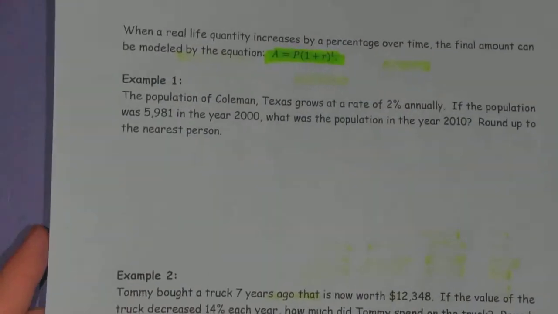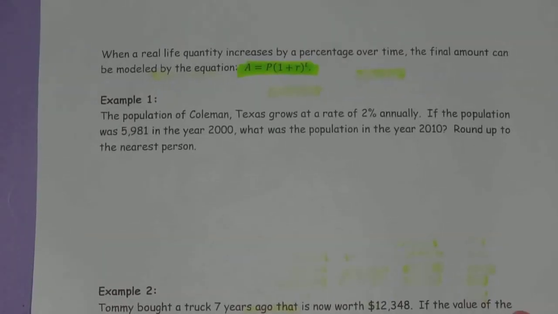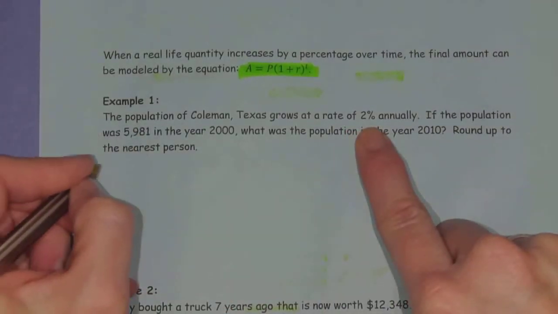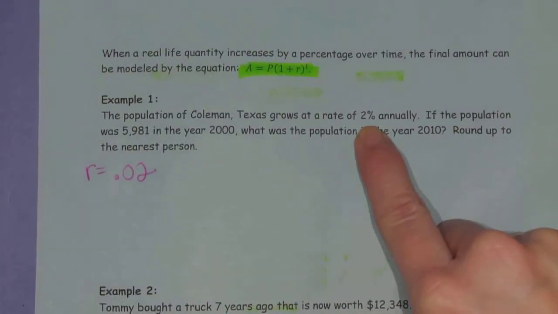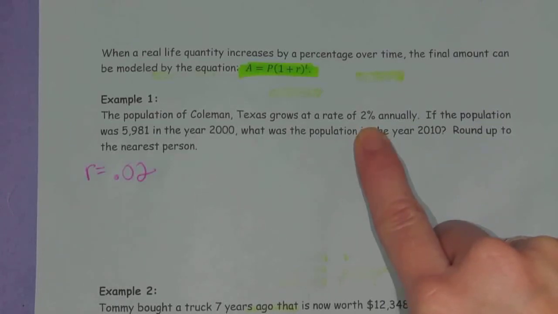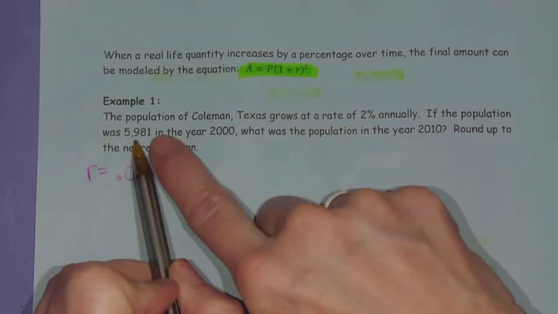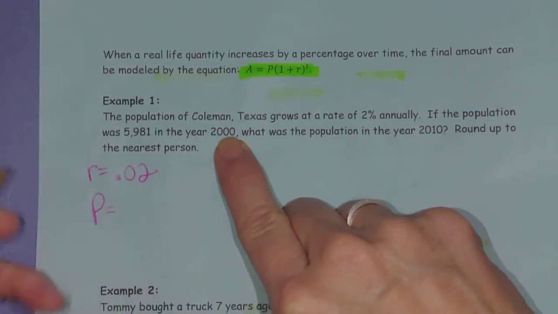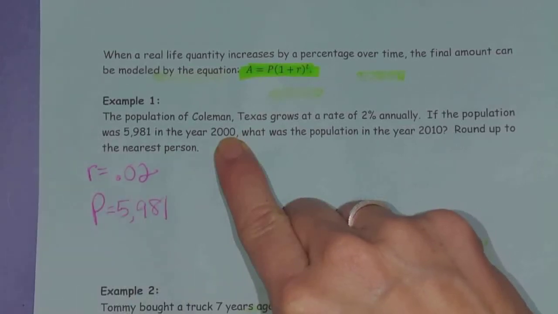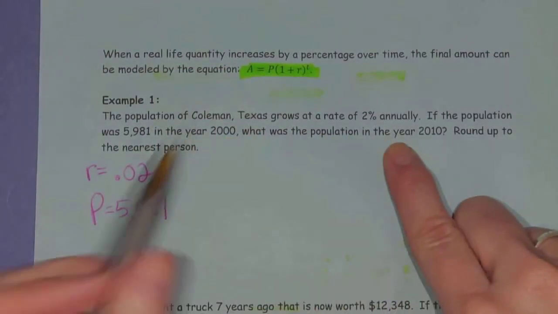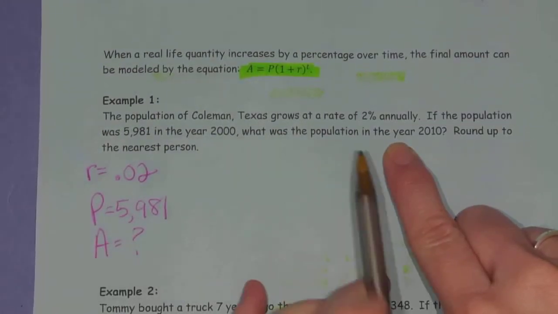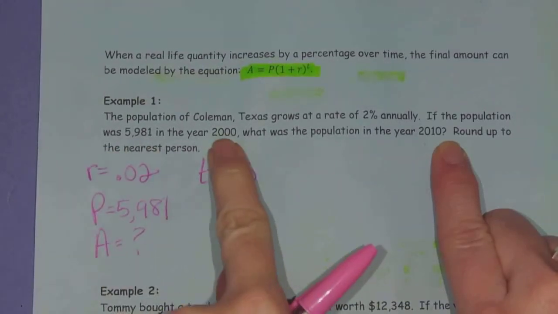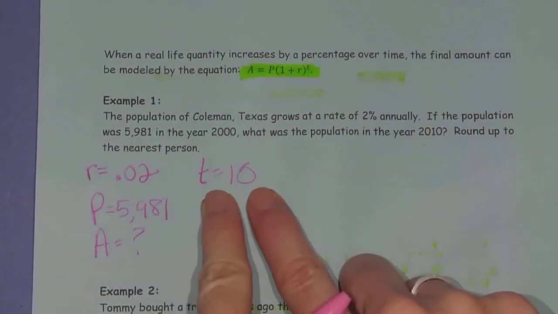Okay? So let's read this. The population of Coleman, Texas grows at a rate of 2% annually. So there's R. R is 0.02, or 2 over 100. If the population was 5,981 in the year 2000, I'm thinking that's my P, my initial. What was the population, so what's A, the final amount, in the year 2010? T would be 10 because from 2000 to 2010 is 10 years.